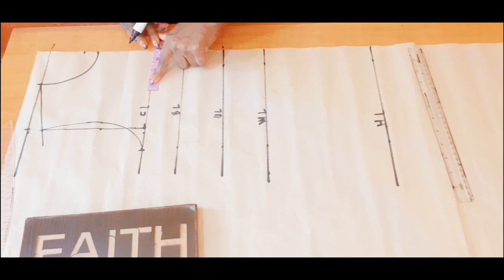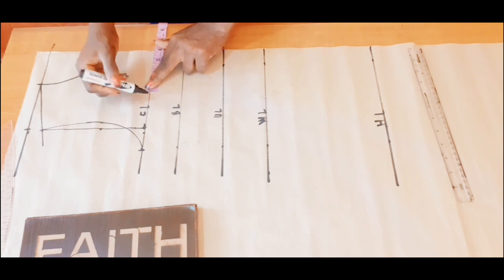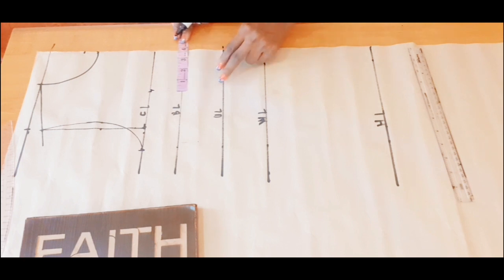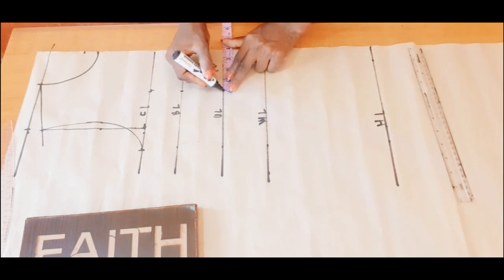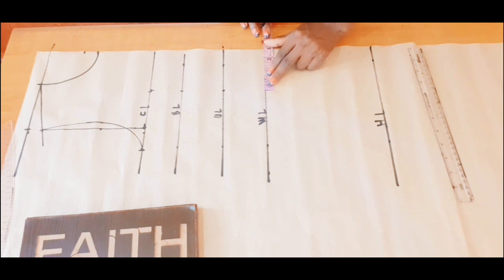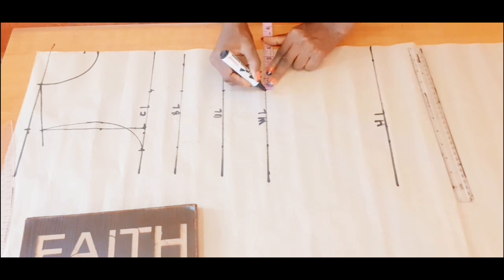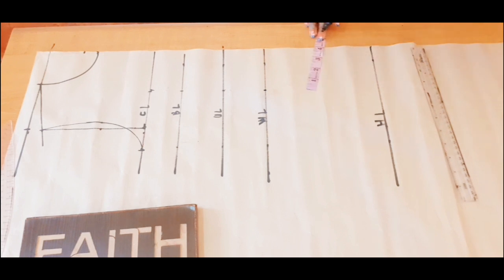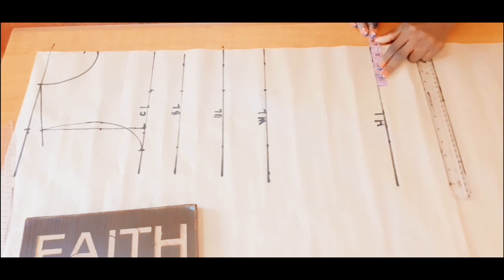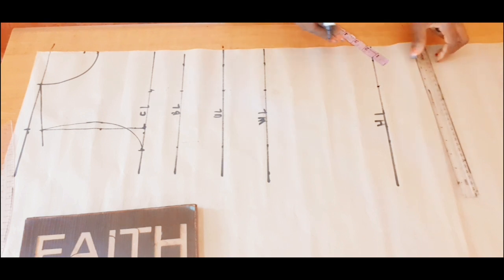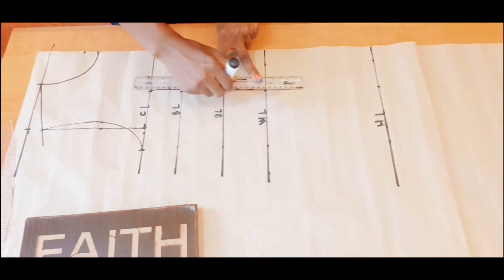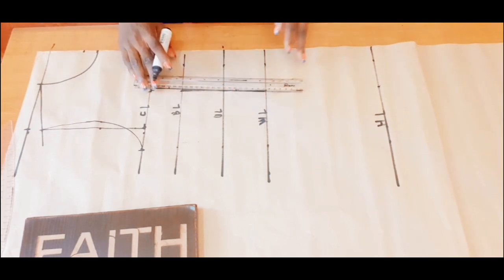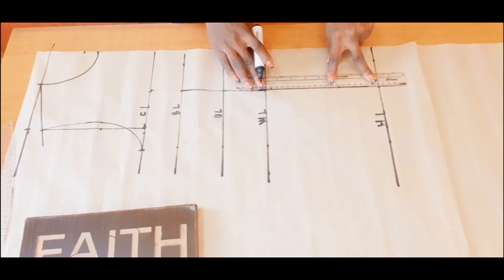Next is to take my bust span measurement, the distance from one nipple to another. My nipple to nipple, my bust span measurement is 8 divided by 2, which is 4. That's what I'm marking. I'll mark it straight to my hip line. Then I'll connect them together. I don't need this line on my chest line. That's why I didn't connect it.